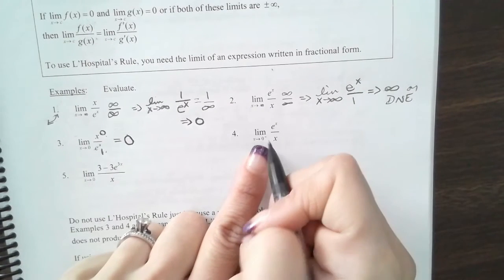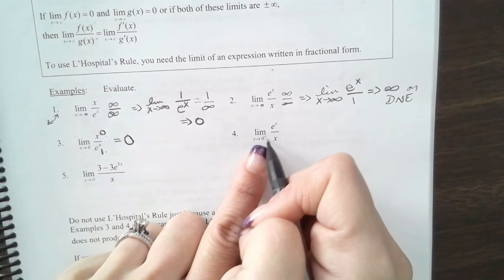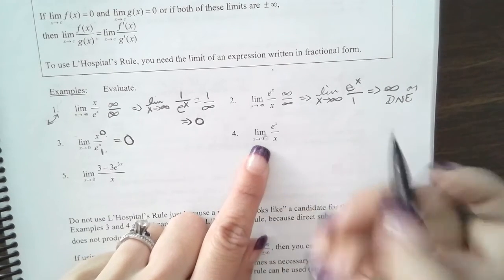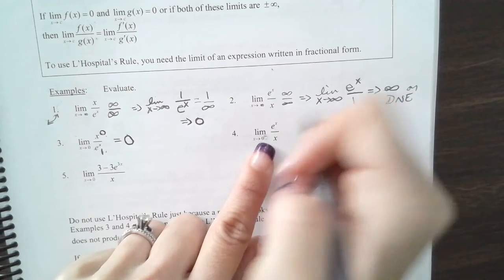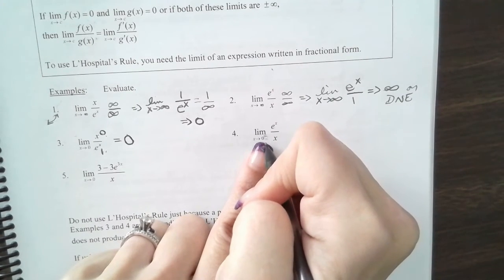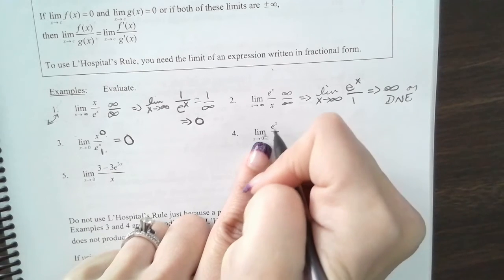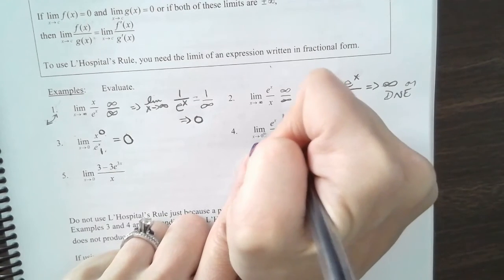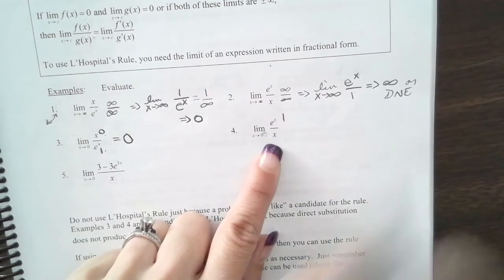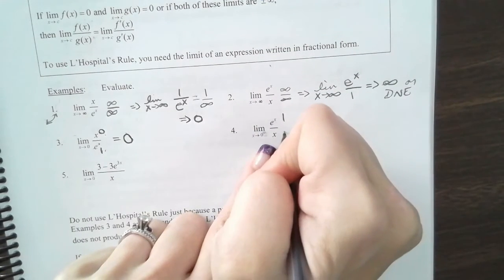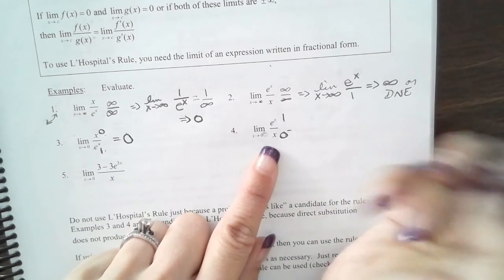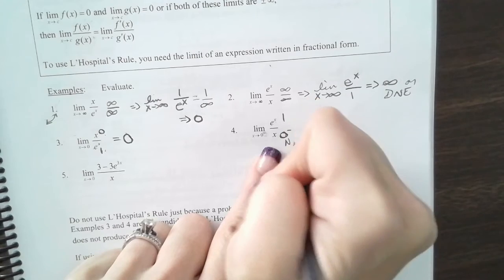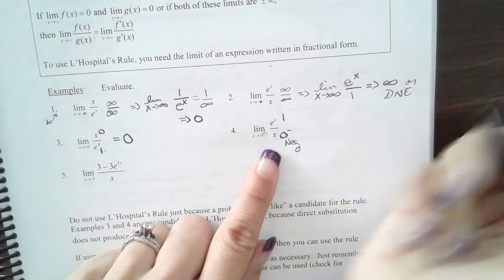Okay, what does it mean for the left side? Remember we're talking about the left side of 0, so that means our negative numbers. e to the 0 is 1, but if you're talking about 0 from the left side, we are talking about negative numbers.